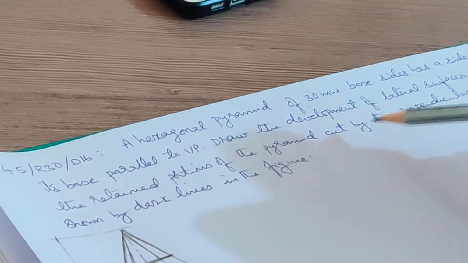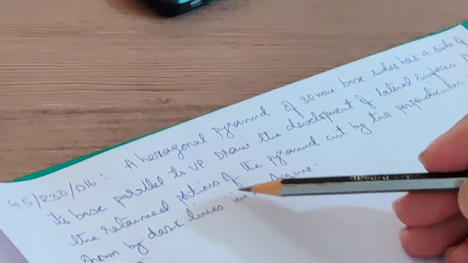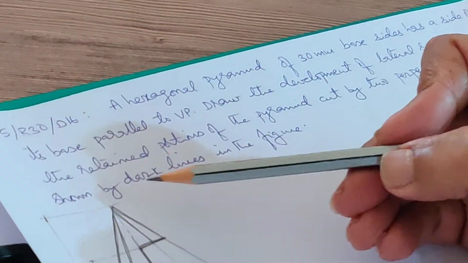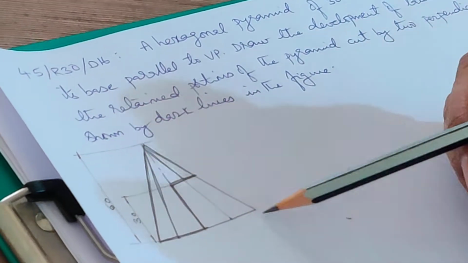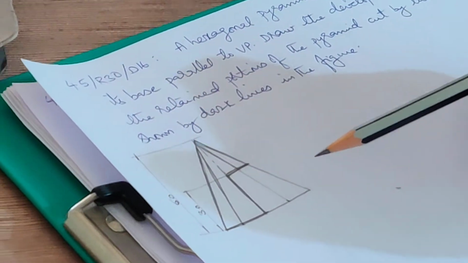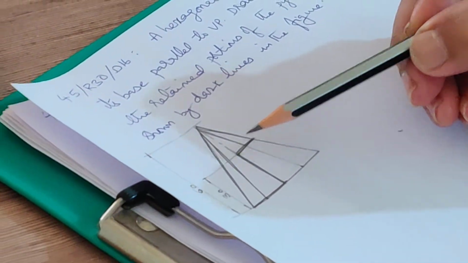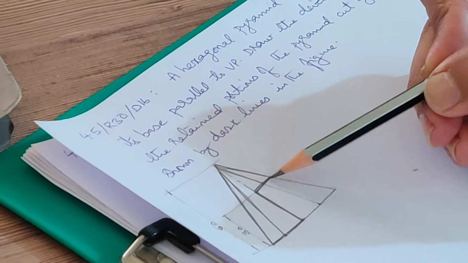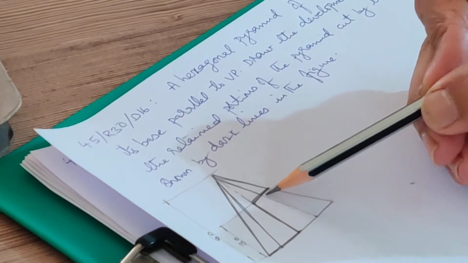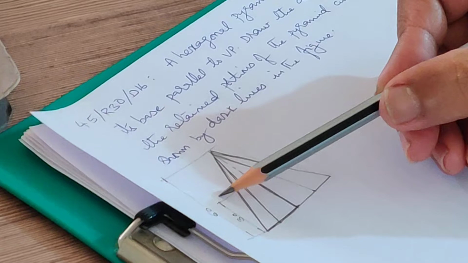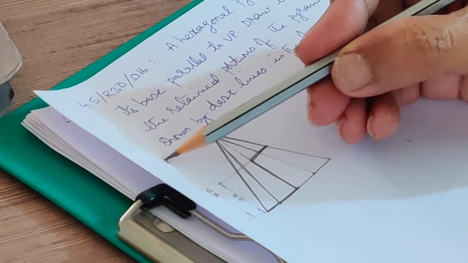Draw the development of lateral surface of the retained portion of the pyramid cut by two perpendicular planes shown by dark lines in the figure. Now this is the front view of a hexagonal pyramid. These are the two cutting planes. This is one and this is the other. That is how you are cutting the pyramid. You are first starting from here. This height is given 30. The total height of the pyramid is given as 60.